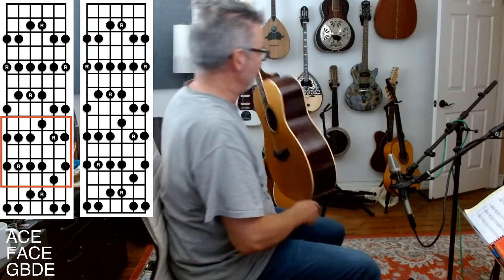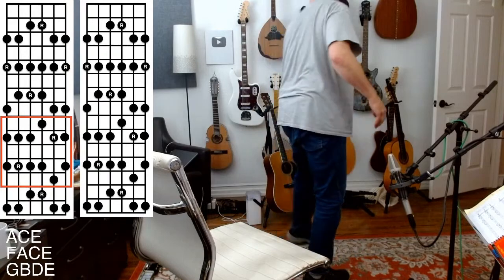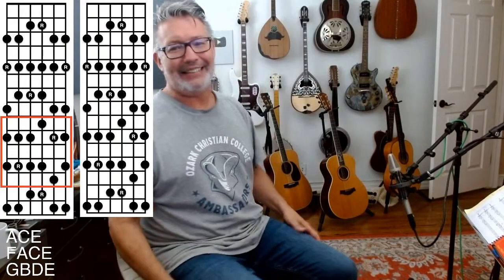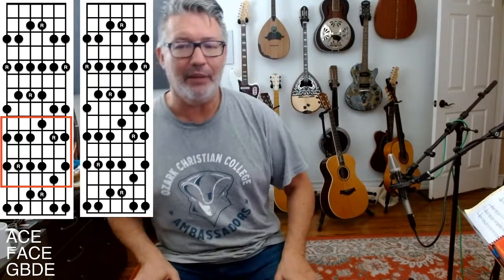It's fixable if the bridge is coming up. If the wood is warped, that's not worth fixing. If the bridge is coming up, a guitar tech can put screws in there and tighten it down and re-glue it or whatever. Again, you might end up spending more on that repair than you did on the guitar, and so therefore it wouldn't be worth it. Yeah, so that's one of the things you can look at before you buy an acoustic instrument is the top. I did a video on that.